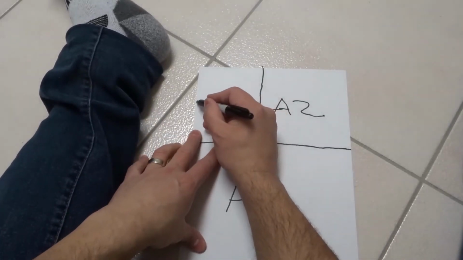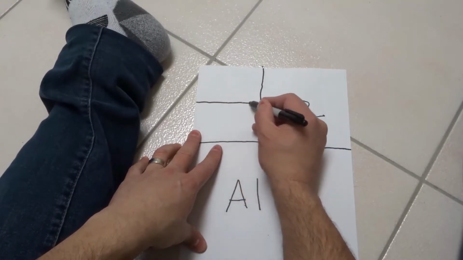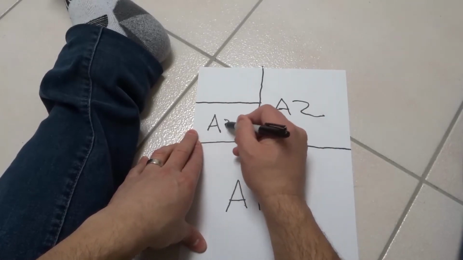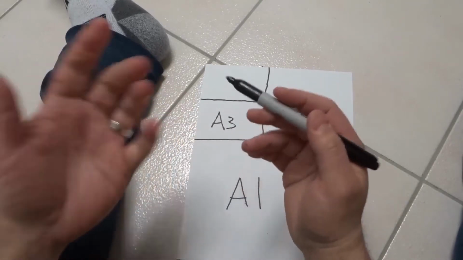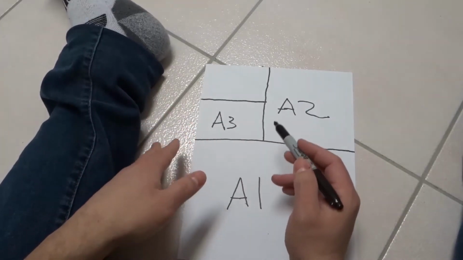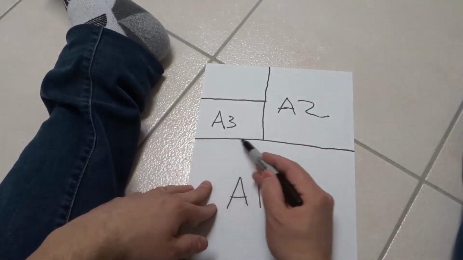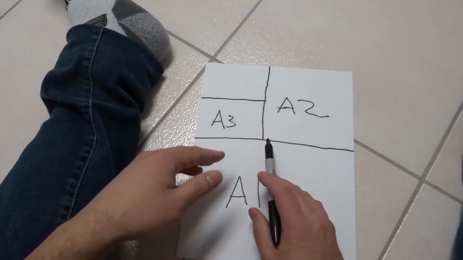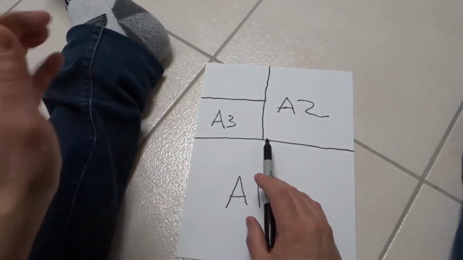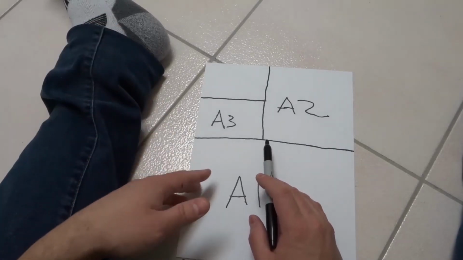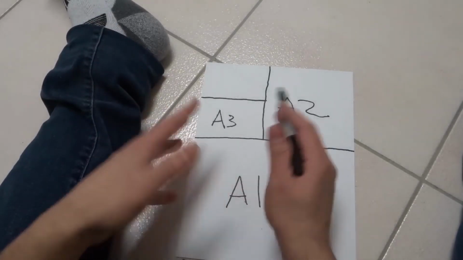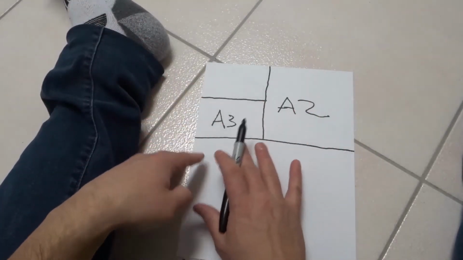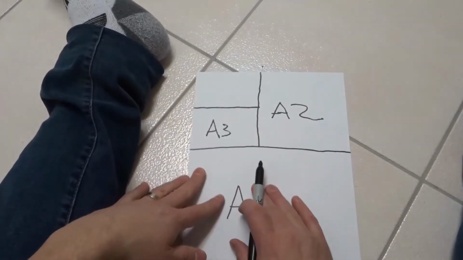Now we're moving on. A3 is half of A2, okay? So you're starting to get how it works. A3 is half of A2. Once again, it shares this dimension with A2, but this dimension is going to be half of what A2's was, okay? A3 is 11.7 inches by 16.5 inches. Once again, the 16.5 inches is shared between A2 and A3, so hopefully this is making sense.